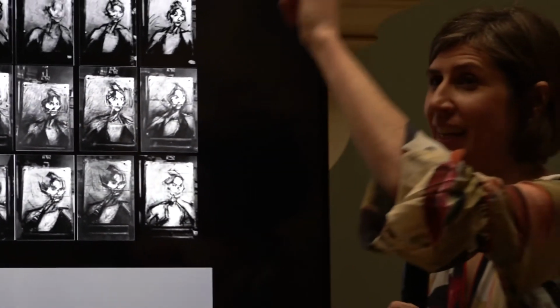And this is exactly what you have in a much earlier drawing from the early 50s, a beautiful portrait of Stella in the exhibition.